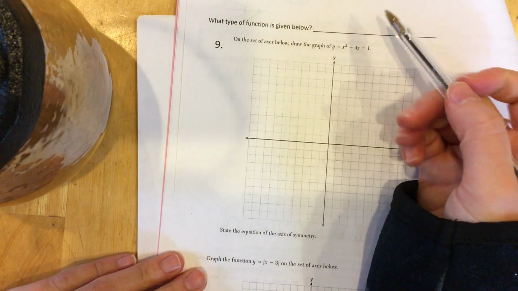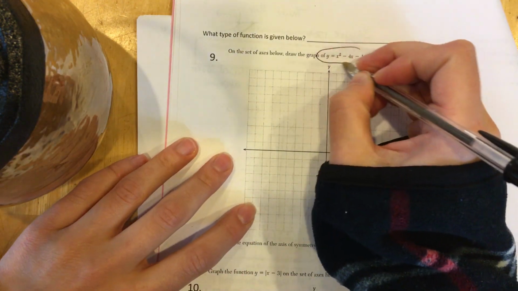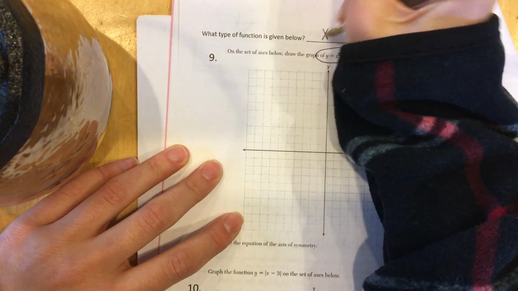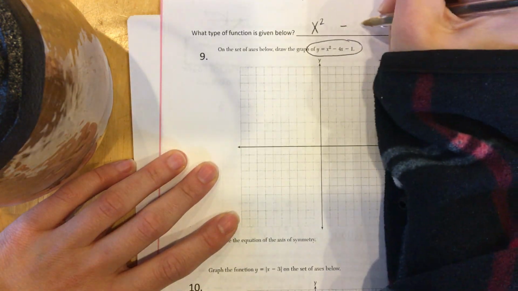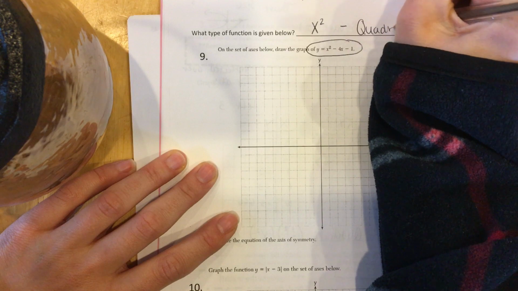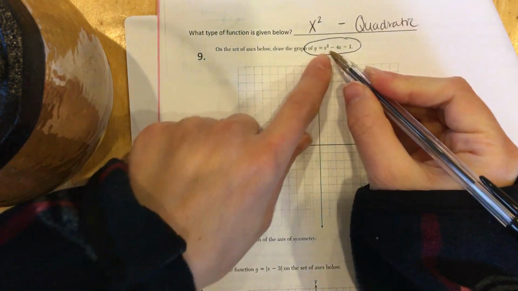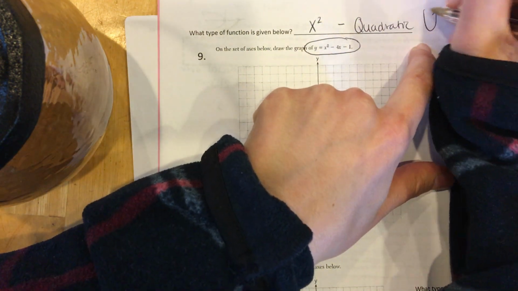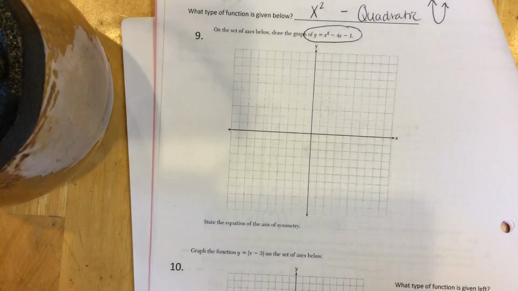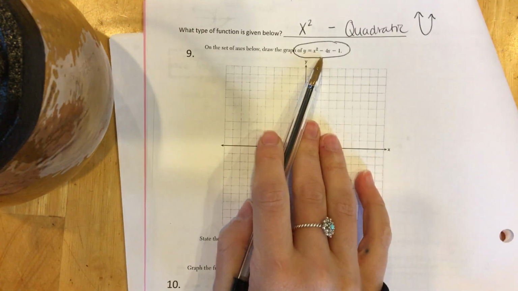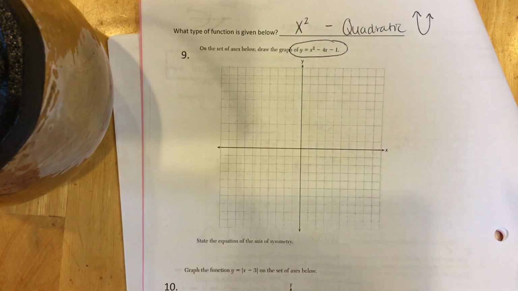What type of function is given below? And they want us to just graph this guy right here. So it's an x squared function, so we know that that type of function is a quadratic. This one, the x squared is positive, so it should open up like a smiley face. And it's not a word problem, and they didn't give us a domain restriction.